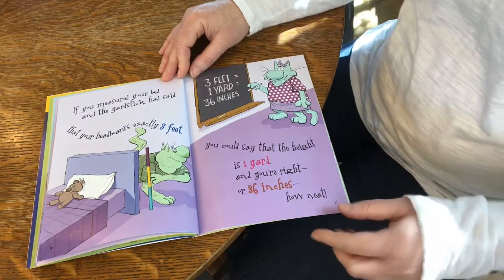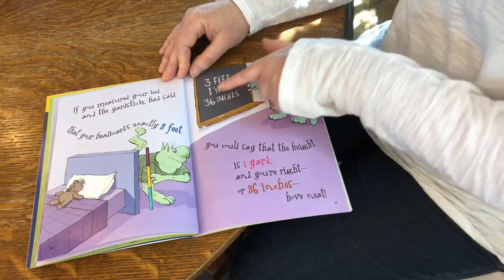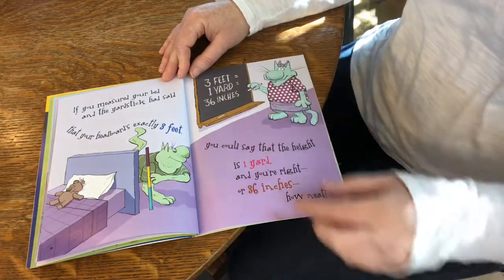How neat. So 3 feet is the same thing as 1 yard, which is the same thing as 36 inches.